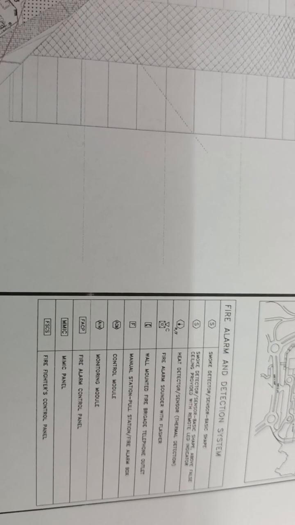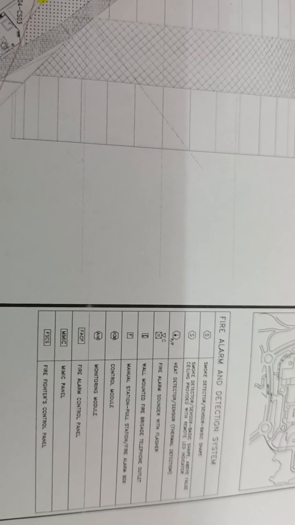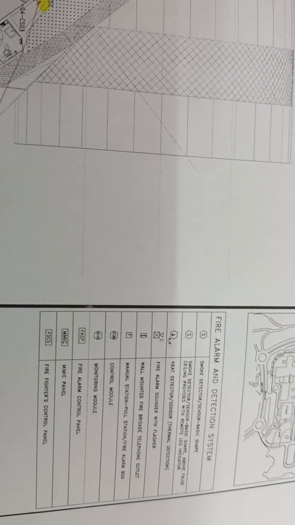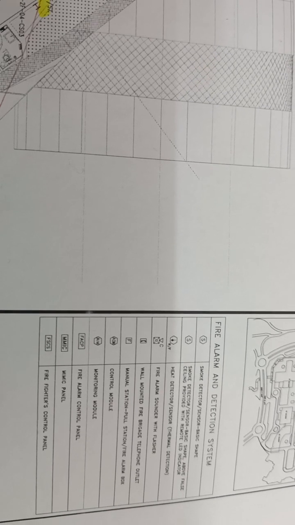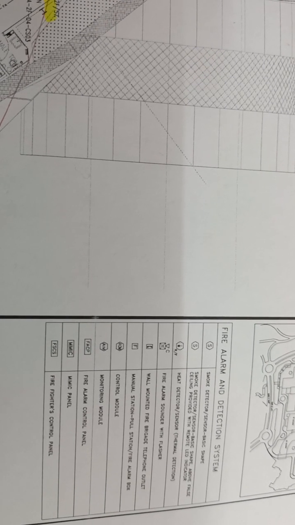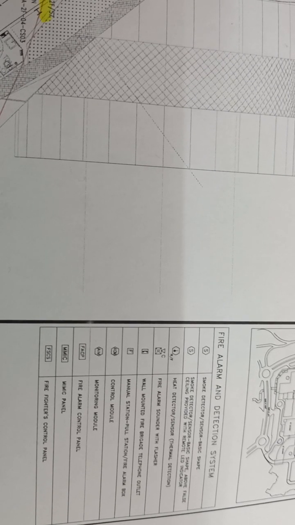We install the sounder with a flasher light, because if fire comes, the fire alarm control panel will get the signal from the smoke detector, and it will send the signal to the sounder to play the sound. Through the sound, people immediately know that there is fire in the building. The flasher is given because if some people are deaf, they cannot hear the sound, so with the light flashing they can understand there is fire in the building.